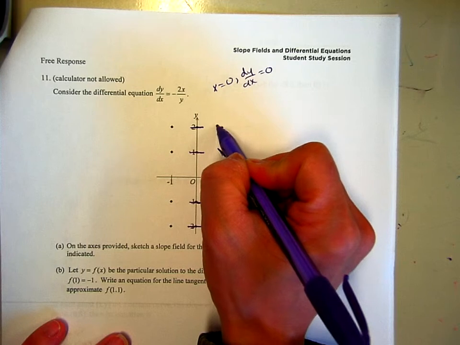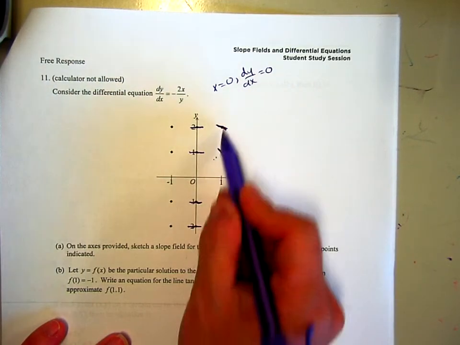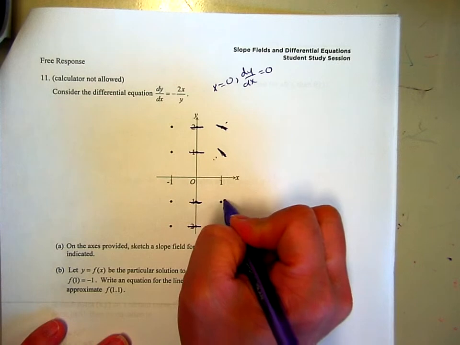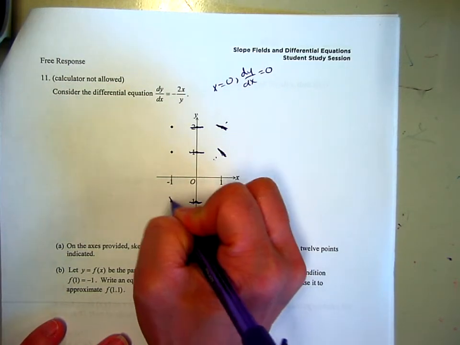So everything is going to be relative, so I just want it to be a little bit flatter than this. So this should be a little bit steeper than this. And you're just going to go through and do the same thing for the rest of them. So it should look something like this.